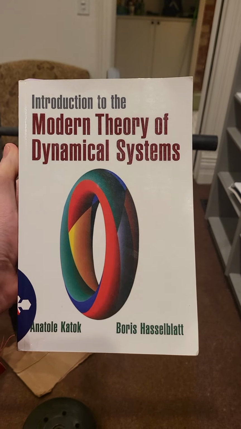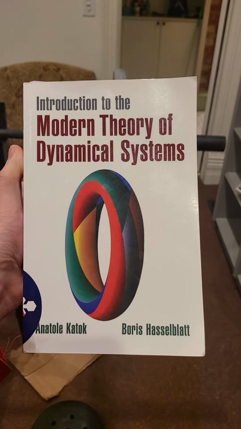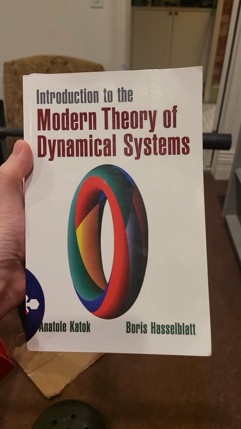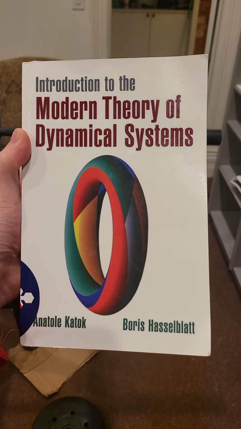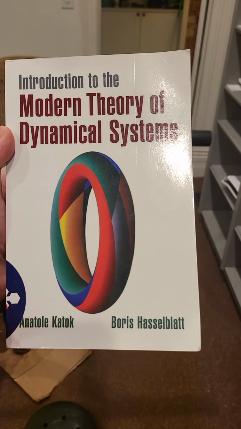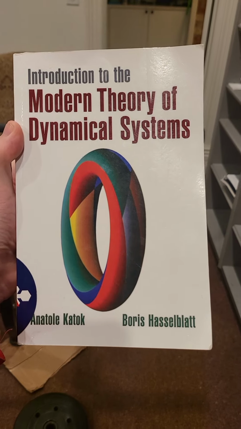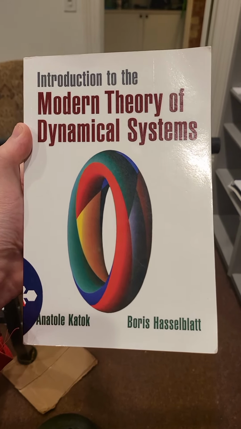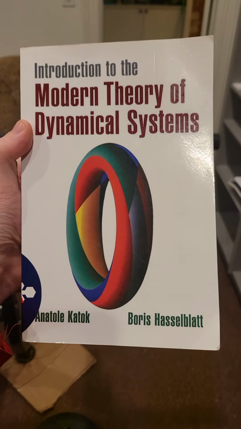This textbook is called Introduction to the Modern Theory of Dynamical Systems by Katok and Hasselblatt. A professor that I was working with in our department at the University of Utah, Professor Kurt Vinhage, recommended this book as part of a reading course, and I'm currently doing an extended seminar with him in ergodic theory, and it's going to reference this textbook quite heavily.